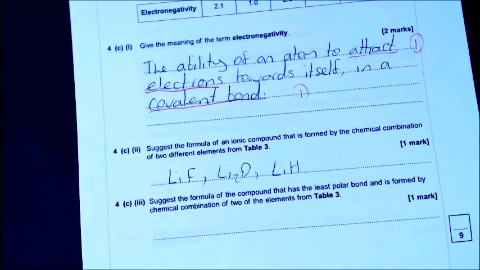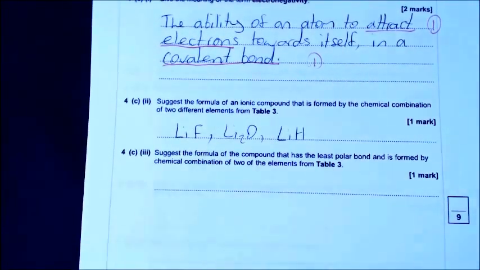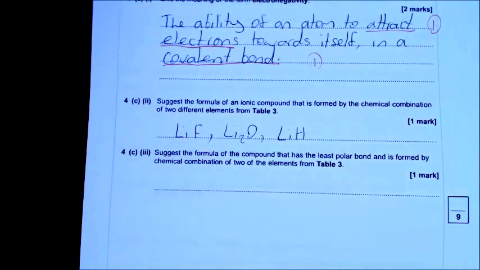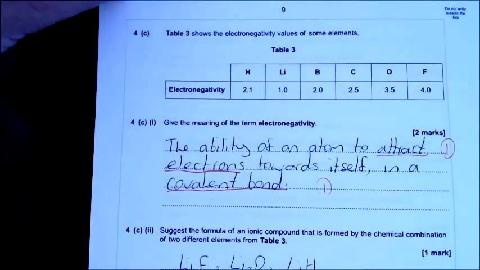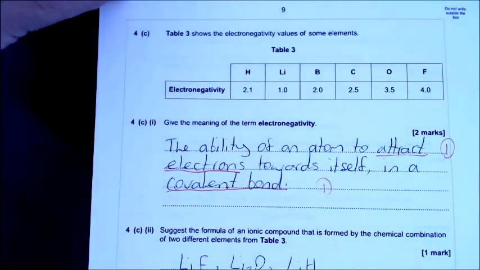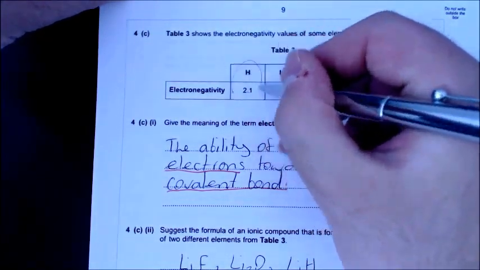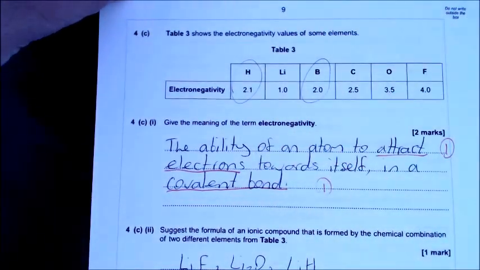And the last question, which is for C, part 3, it has to suggest the formula of the compound that has the least polar bond and is formed by chemical combination of 2 of the elements from table 3. So all we have to do, if I just bring that down there, is we look at the elements and we're looking for the smallest difference. You can see the smallest difference is between these two.